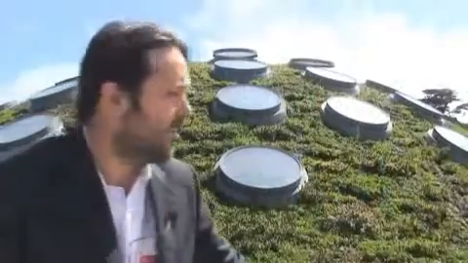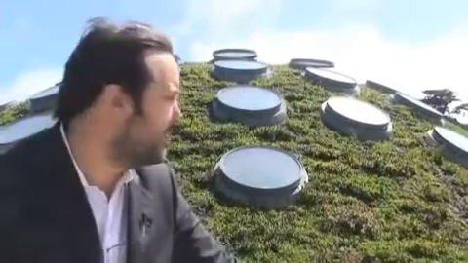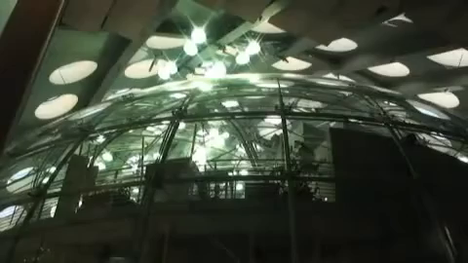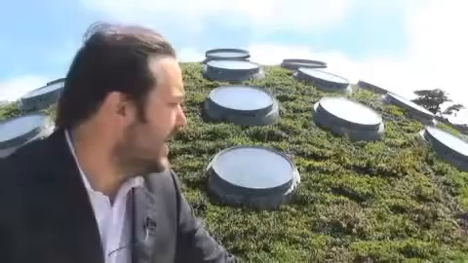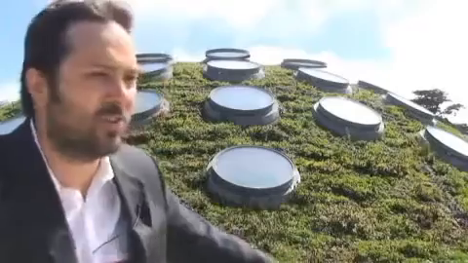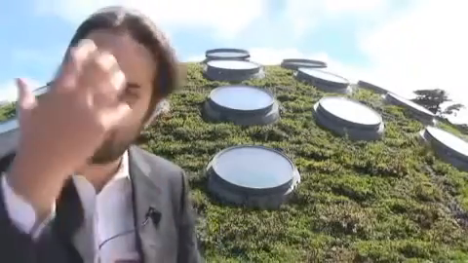So here we are on the vegetated roof of the California Academy of Sciences, and below us, below this dome, is the biosphere of the rainforest. And you can see the array of skylights, circular skylights, which allow that sunlight to penetrate all the way through, down through the flooded Amazon rainforest tunnel into the public space below.